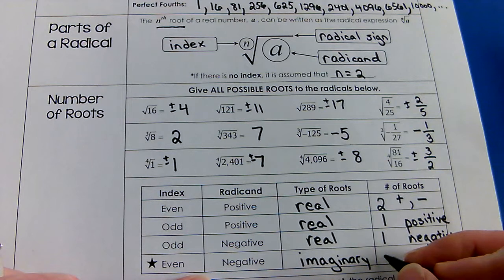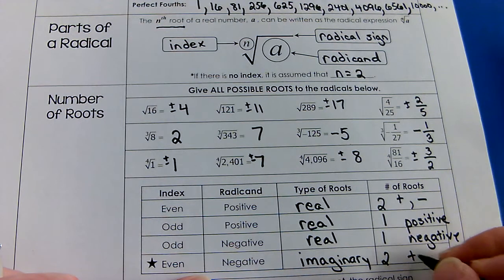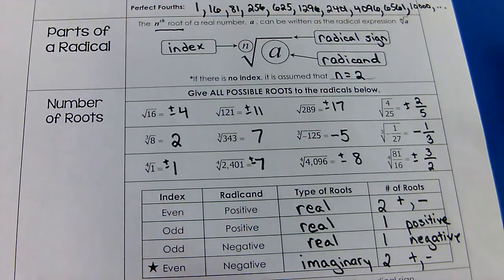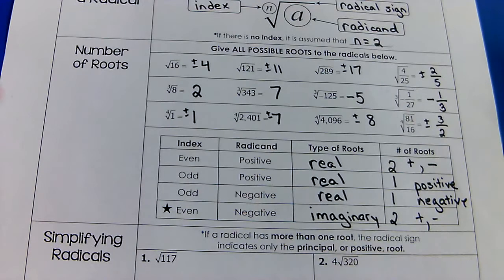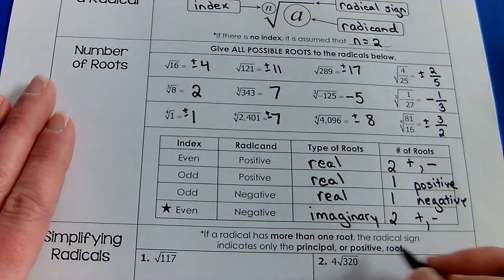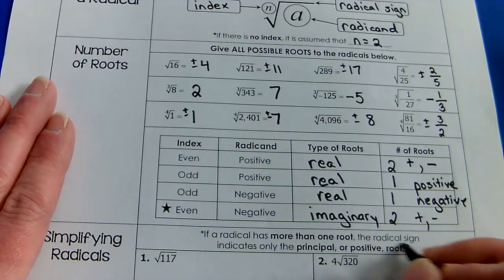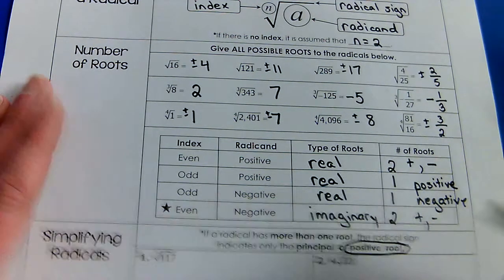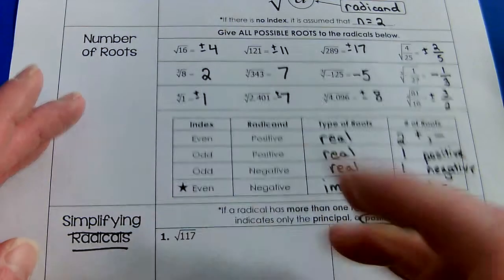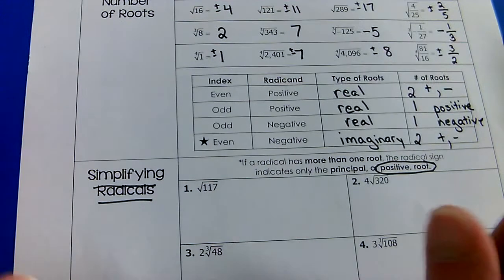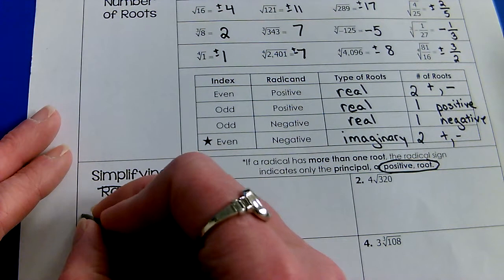Now, because it's even, that means we could have 2 possible roots, a positive or a negative root. But when we're simplifying, we are always going to simplify with what is called the principal root or the positive root. So when we're asked to simplify radicals, number 1, we're always going to have a positive answer.